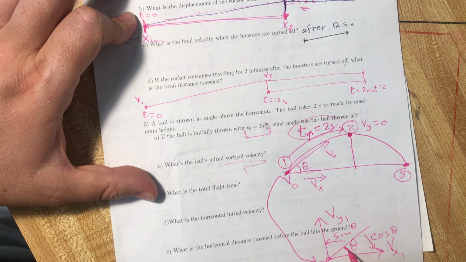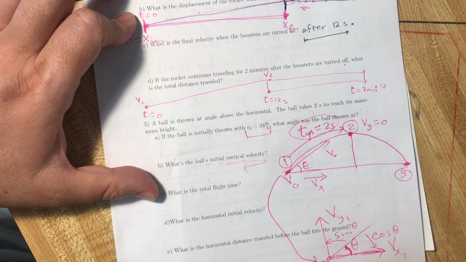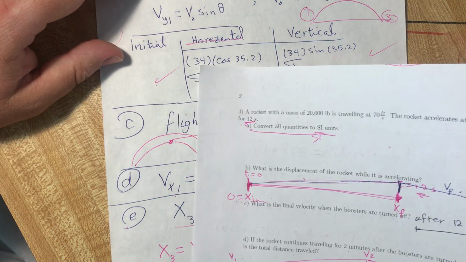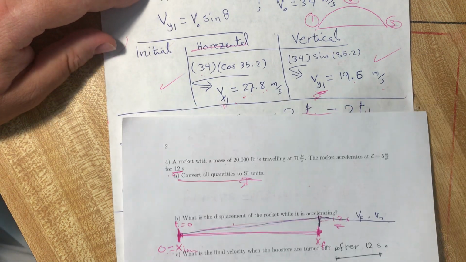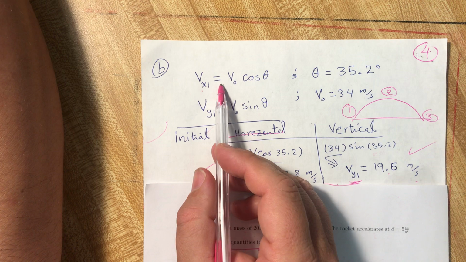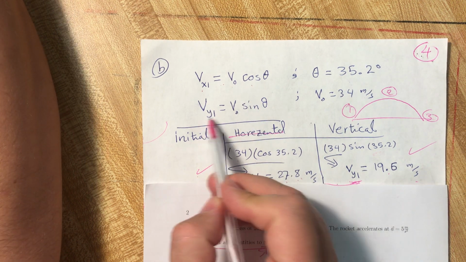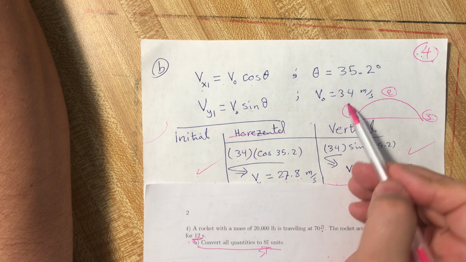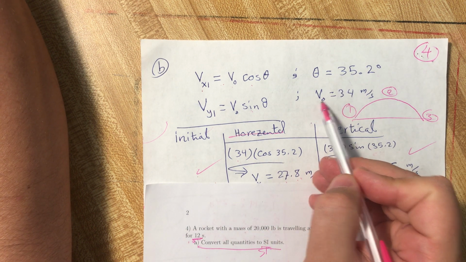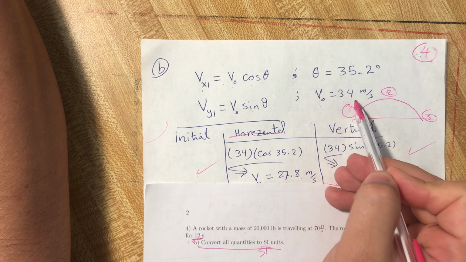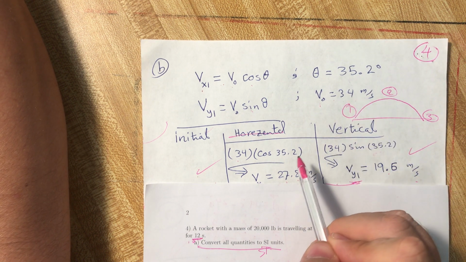This is B. We have Vx is V naught cosine theta, Vy is V naught sine theta. We have theta 35.2, and the initial speed is 34 meters per second.